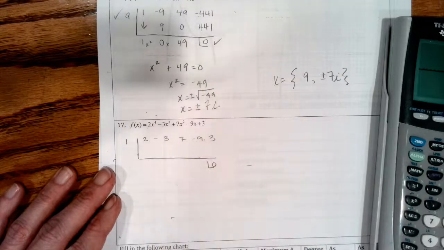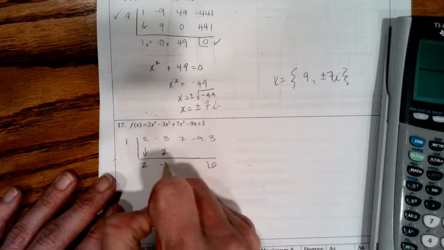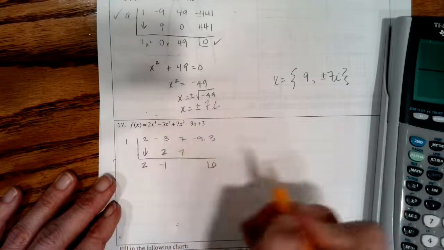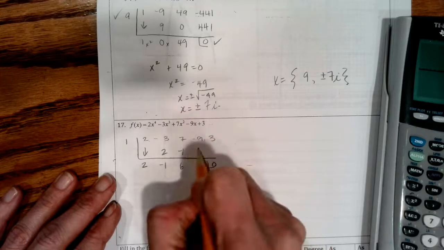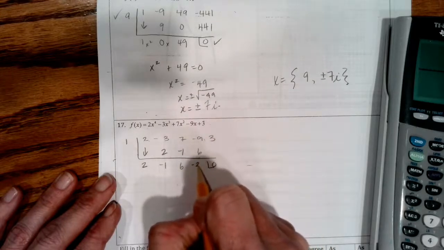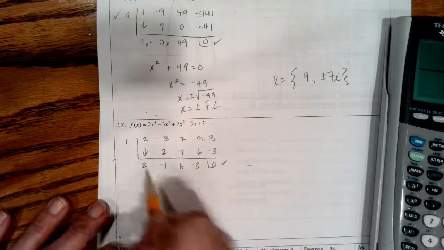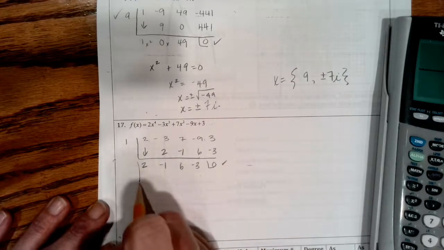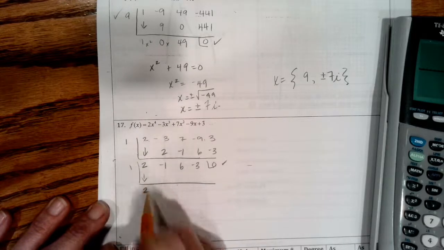I'm hoping I get a 0. 2 comes down, 2, negative 1, negative 1, positive 6, negative 3, and 0. So now let's see if this 1 is actually a double root, and we'll try it again.